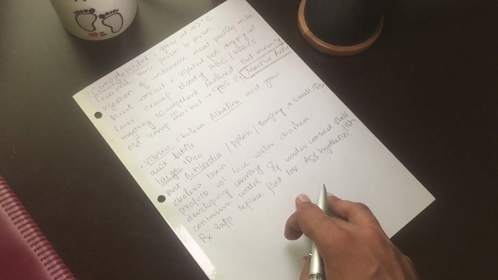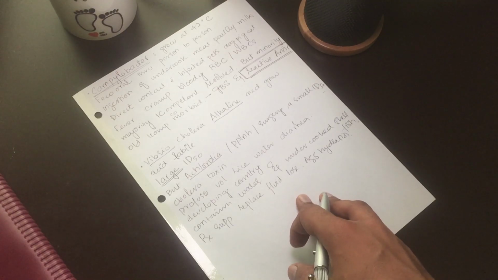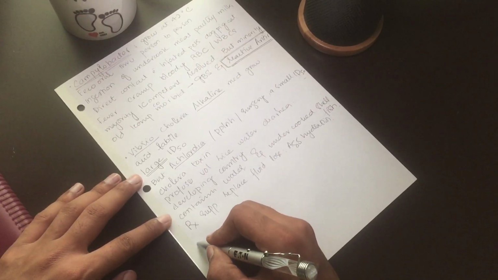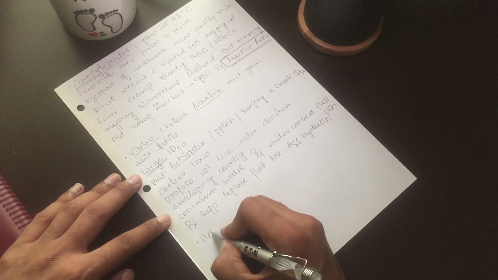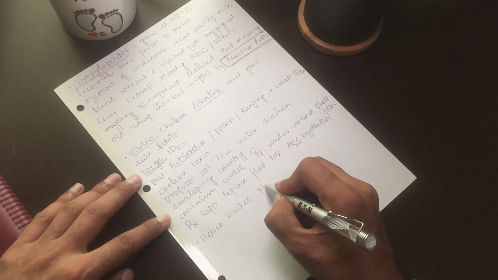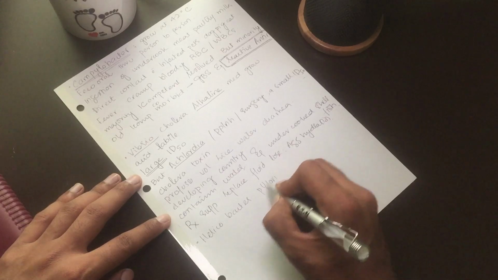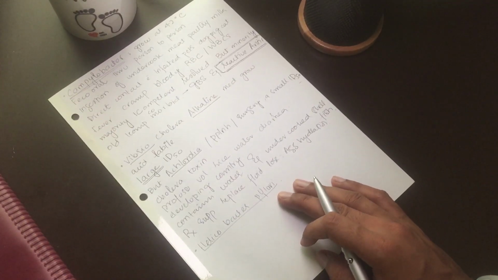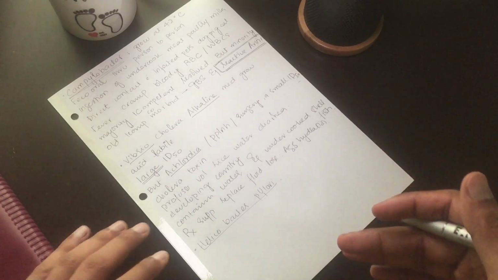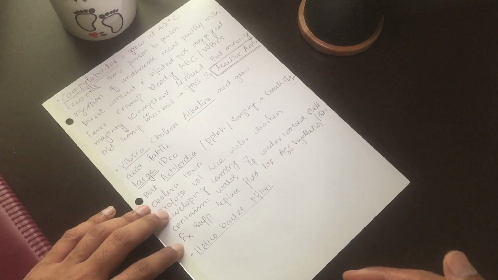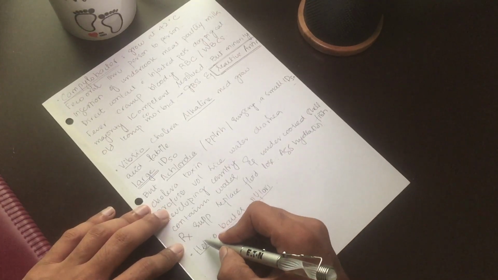The next and the last curved rod bacterium is Helicobacter pylori. We have known Helicobacter is gram negative, oxidase positive, and also a motile curved rod.